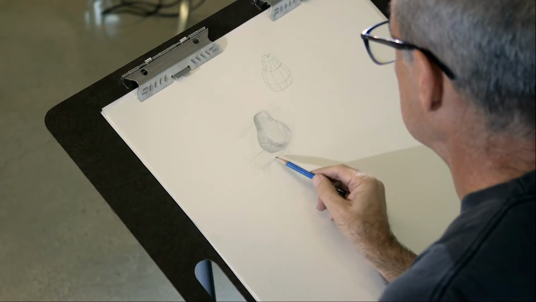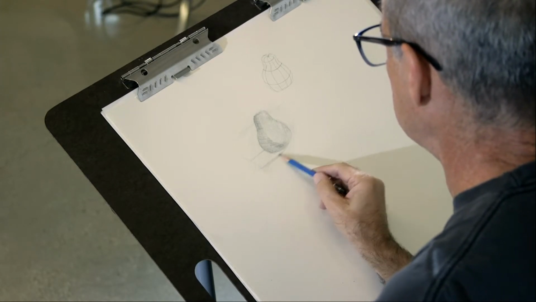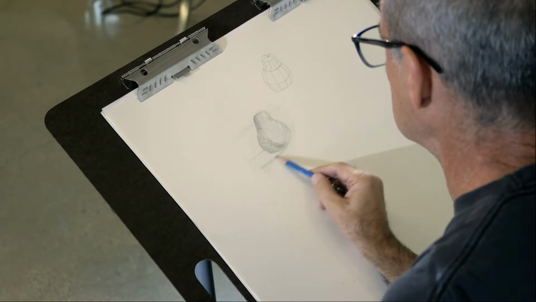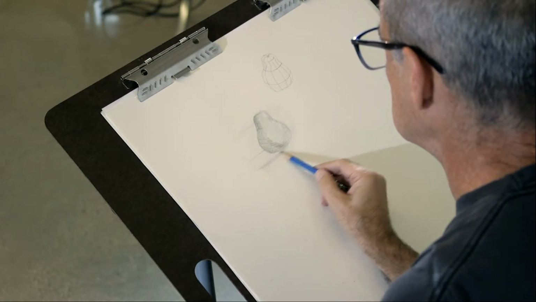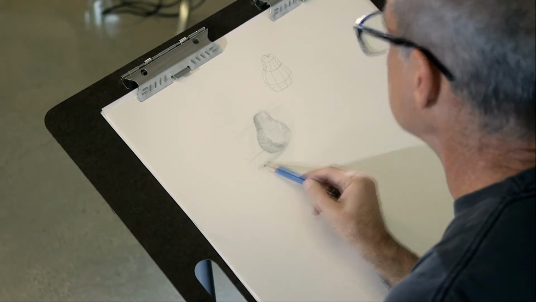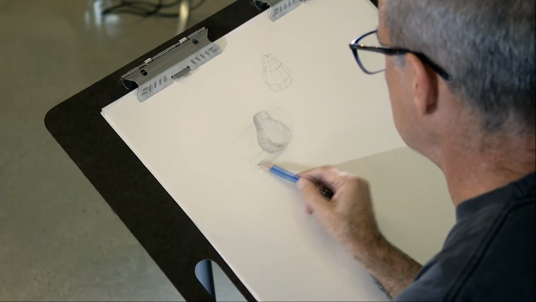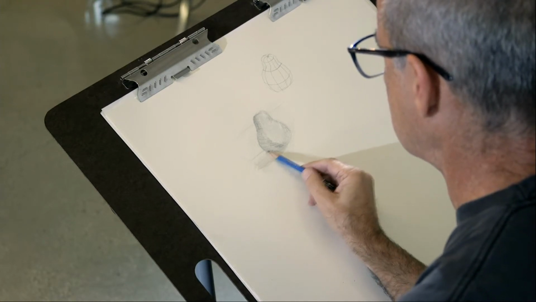And remember the horizontal edges that we had on our surface plane when I did the cross contour. Since this value is lighter than the actual object, I can shade right into the object.